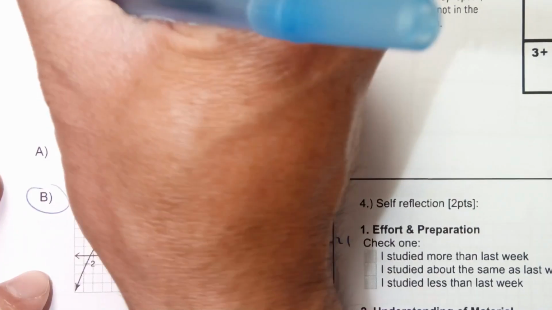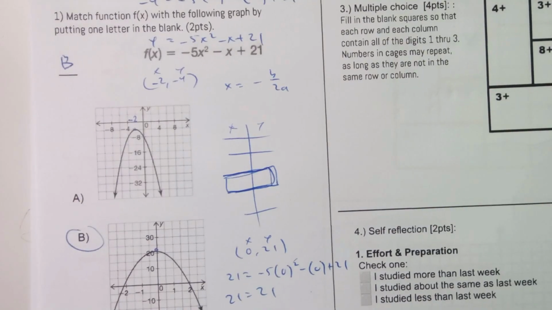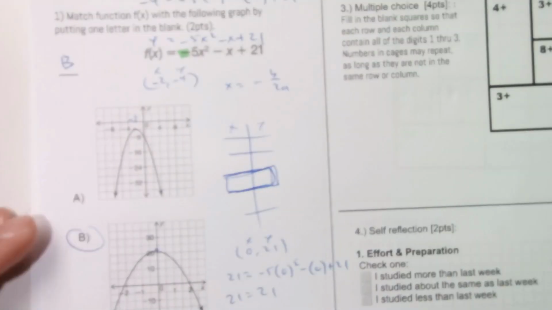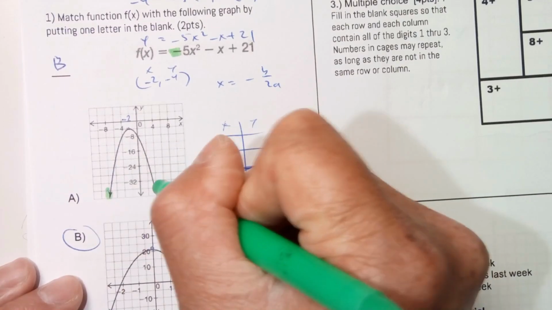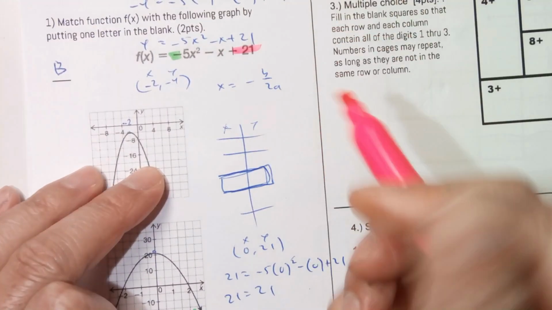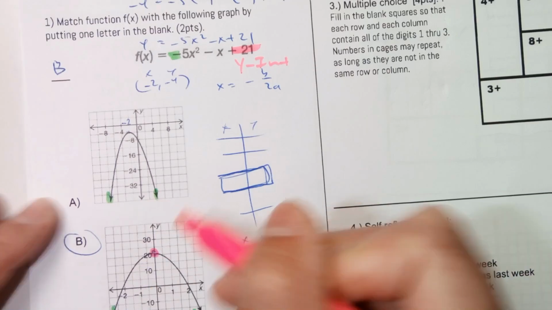Now the fastest way you could have just known this is just put your finger on the A value. Remember, the A value, that would be a -1. So it does frown. But then the biggest thing you need to know is just that the C value, we talked about this. The C value is your y-intercept. And that would be the case on this one. 21 is way up there on that one.